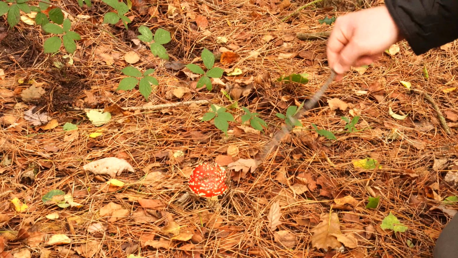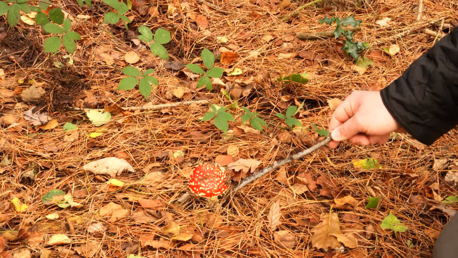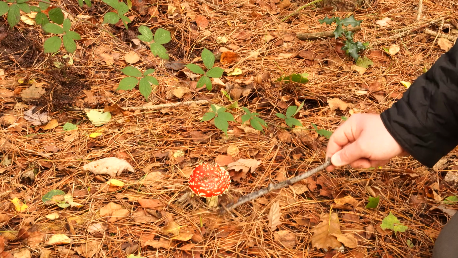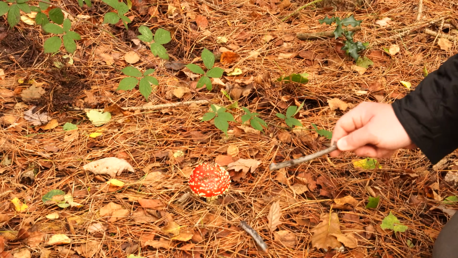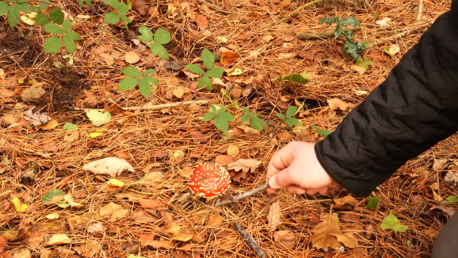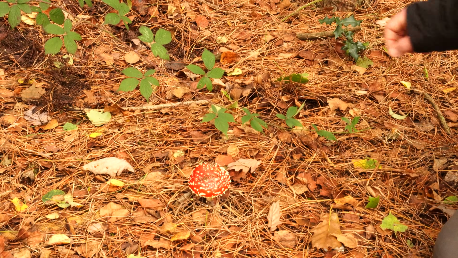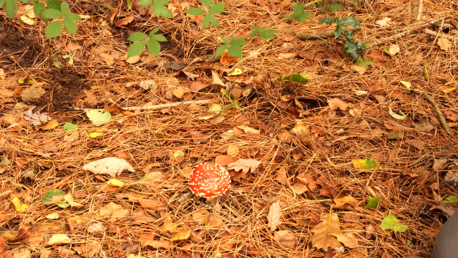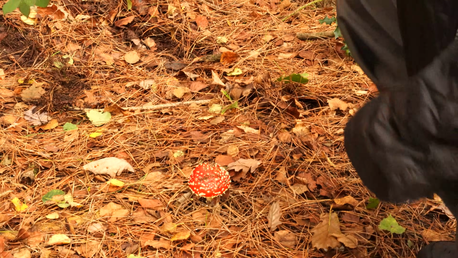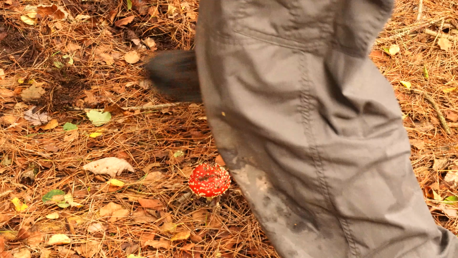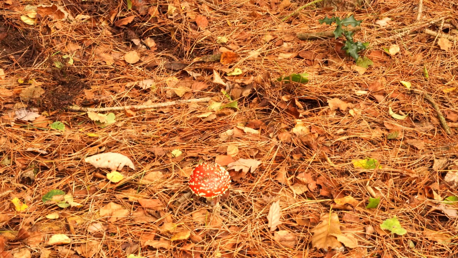And now we need to think about cleaning up the toadstool. So I'm going to just brush out the way some of these pine needles so they're not covering it. Now I'm going to move this nettle out the way and I'm going to pin that down over here with one of those branches that I moved.